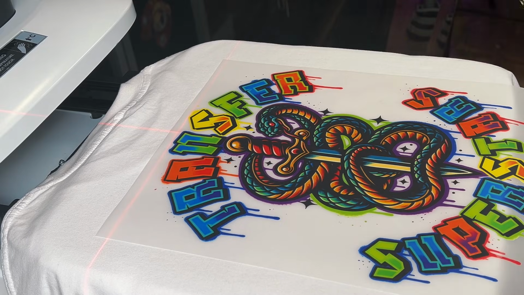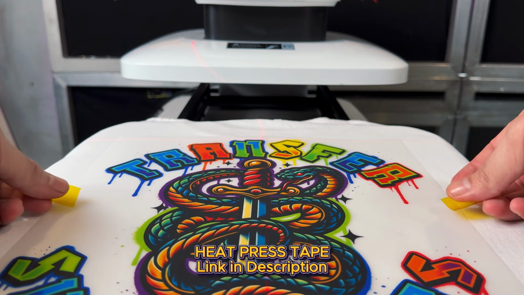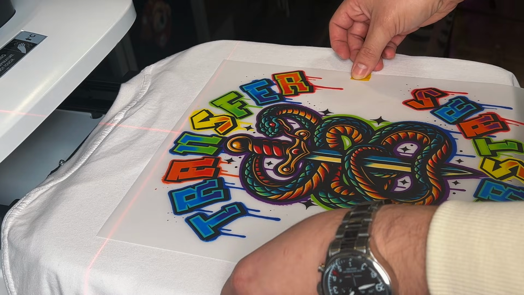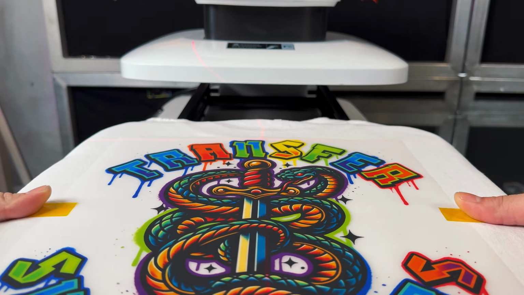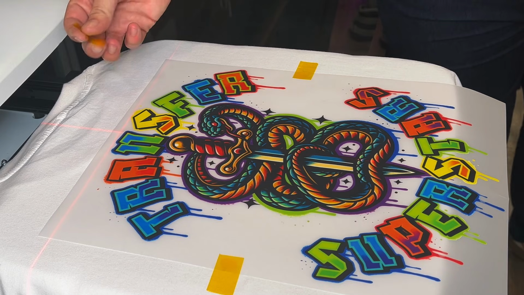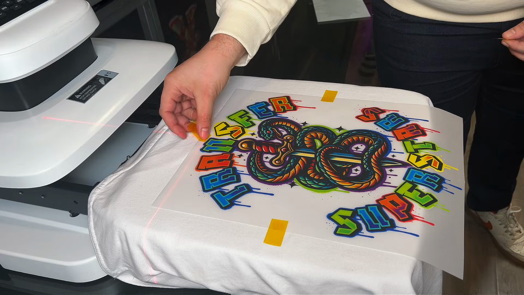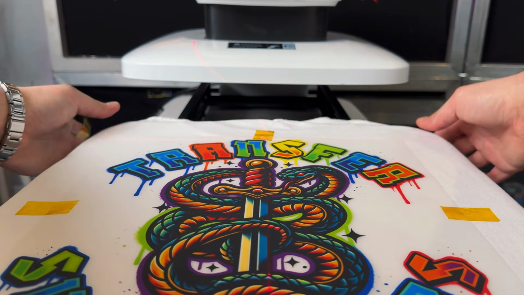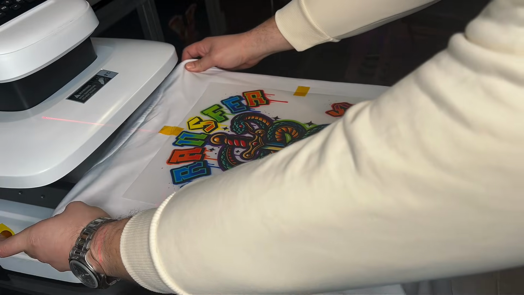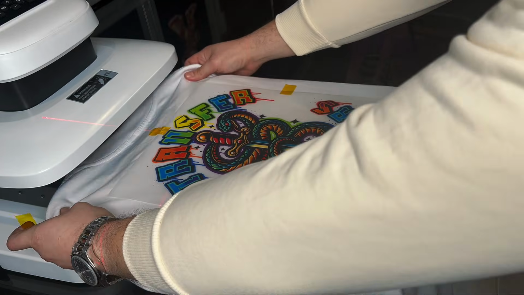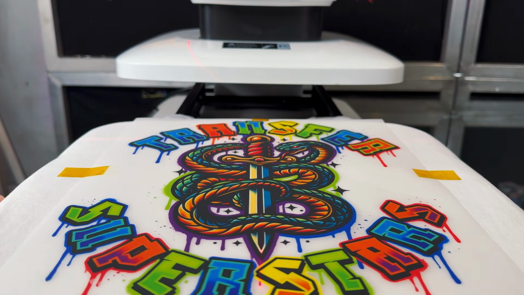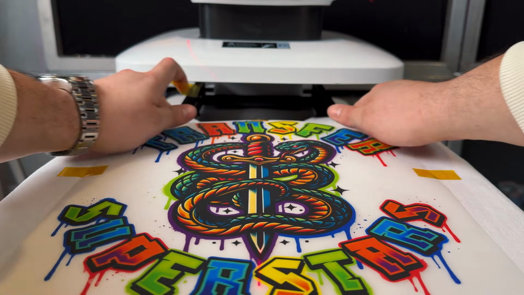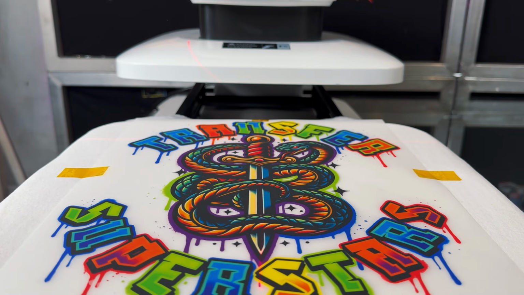There we go. And I'm just going to tape both edges right here, making sure that we have it stable. One more right here in the middle. And then here's what I'm going to do, pull it up so we don't get that resistance on that. And now we're able to press the whole thing. All right, this is good for pressing.